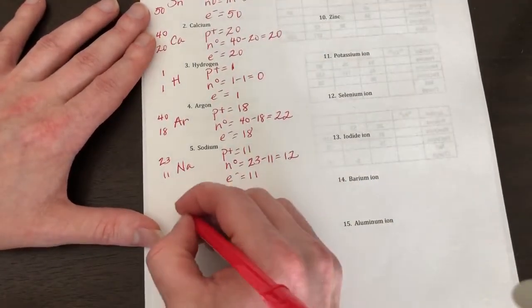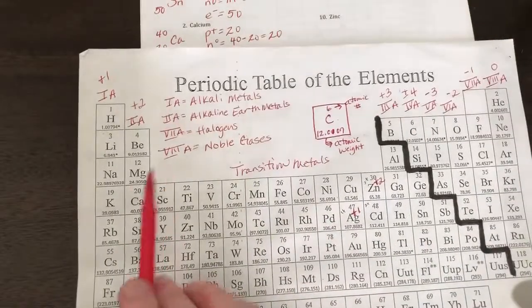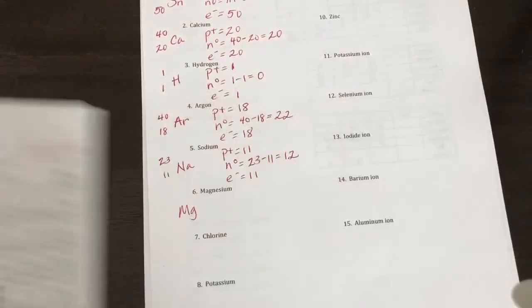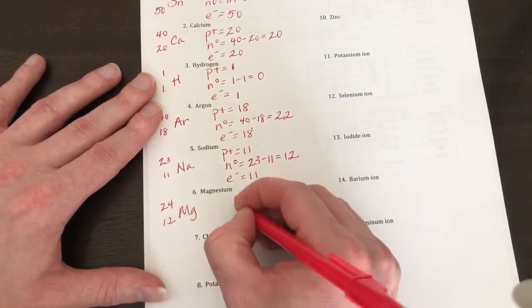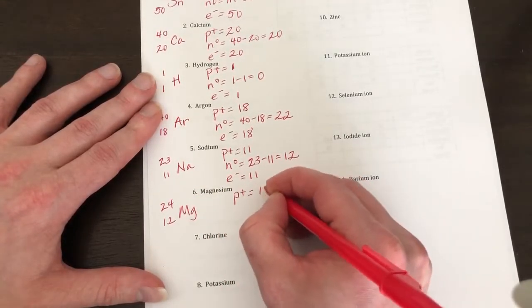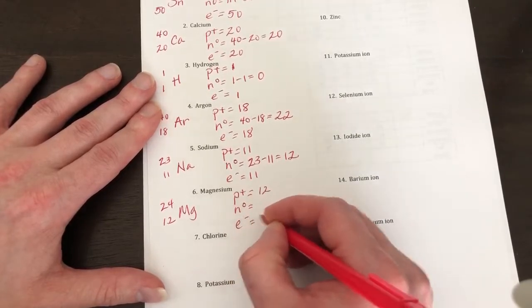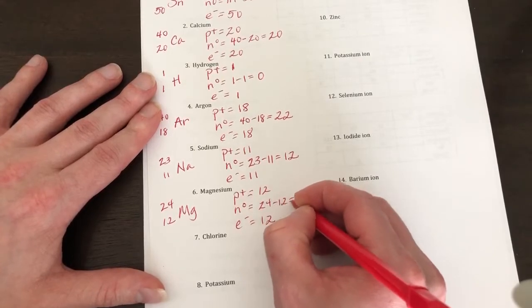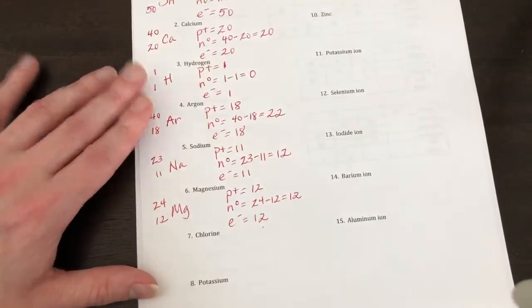Magnesium, symbol for magnesium is Mg. Okay, Mg is right here. It has a mass of 24 and an atomic number of 12. So your protons are equal to 12. Your neutrons are going to be 24 minus 12. Get 12. And your protons are equal to your electrons.